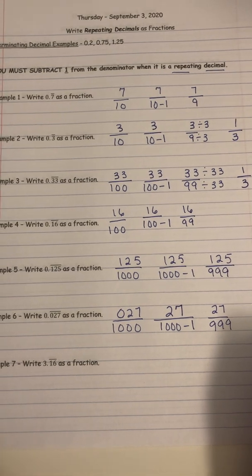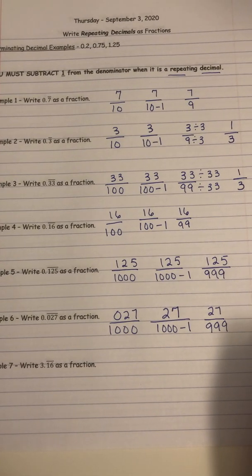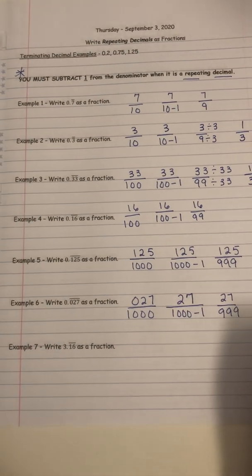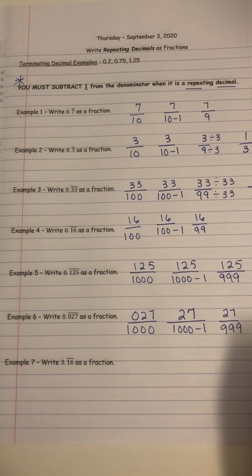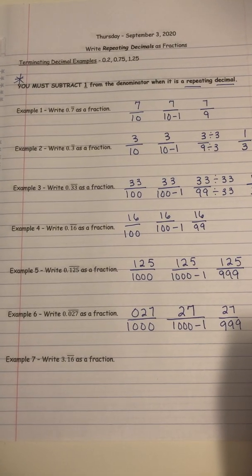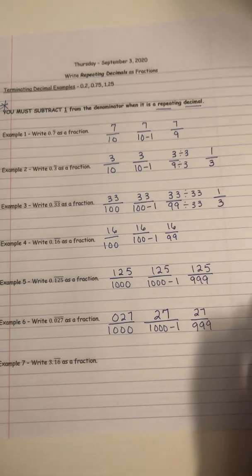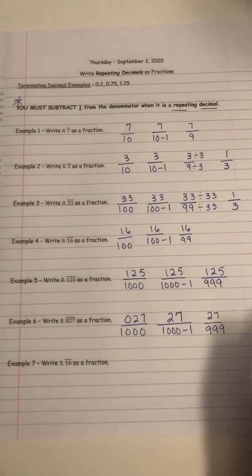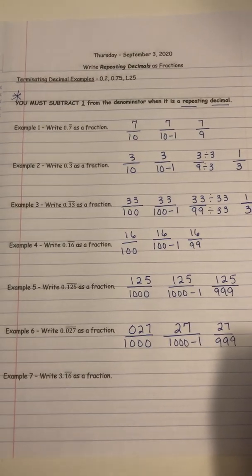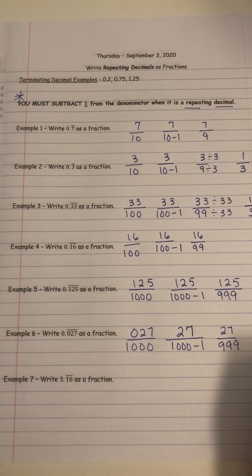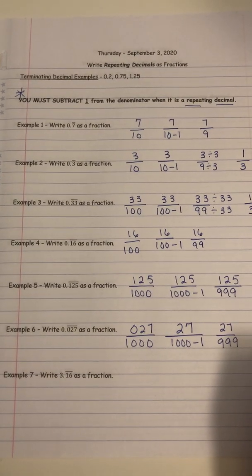Now, what do you think that we would divide that one by to make it nice and simple for ourselves? Well, I see that it can be divisible by 3. I'm wondering, though, if it can be divisible by anything else. So I think to myself, well, what do I know about fractions? What do I know about how they work?